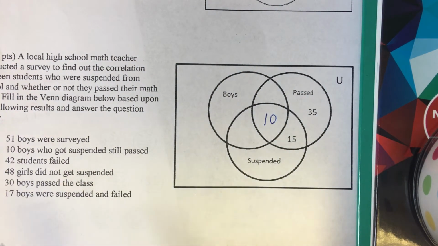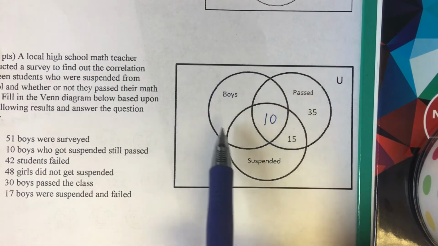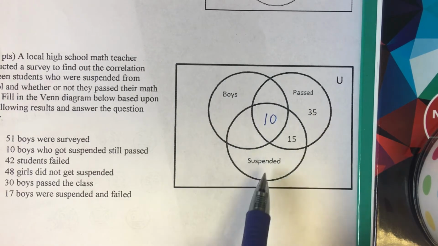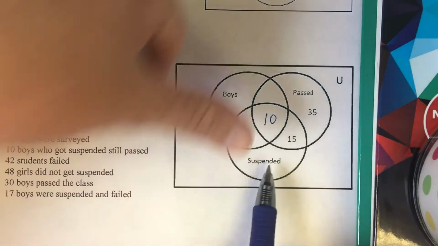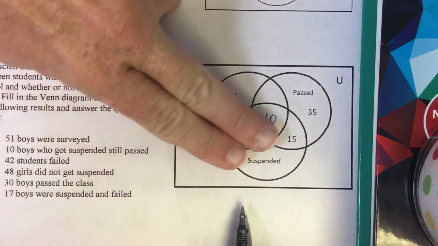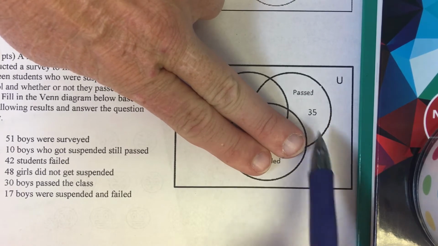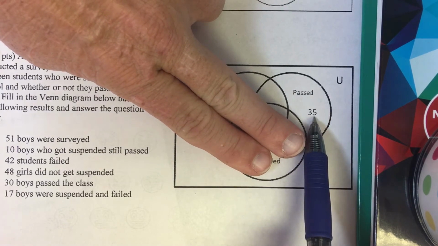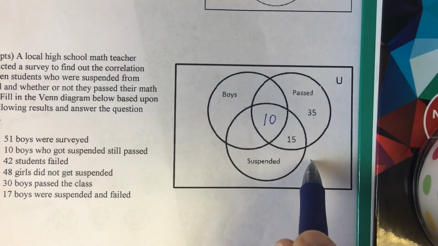48 girls, so stop a second. If they're girls, then they're not boys. So they're these 4 spots right here. So they are girls who did not get suspended. So they're not boys and they did not get suspended. So we're talking about these 2 spots right here would be girls who did not get suspended. I already have 35 and it said 48, so that leaves 13.